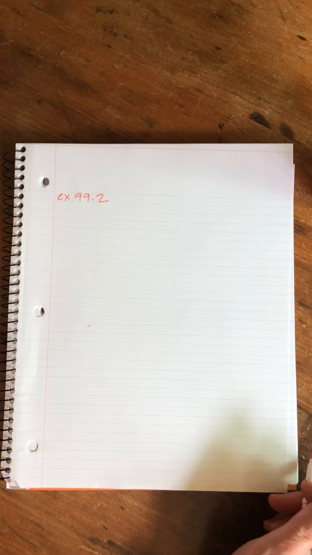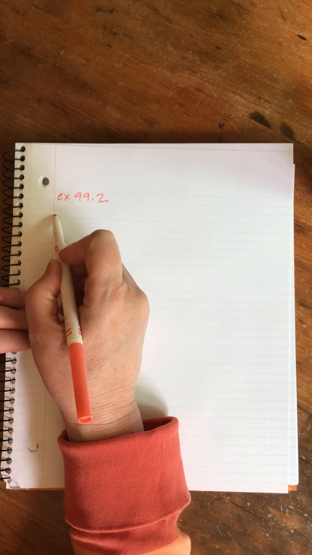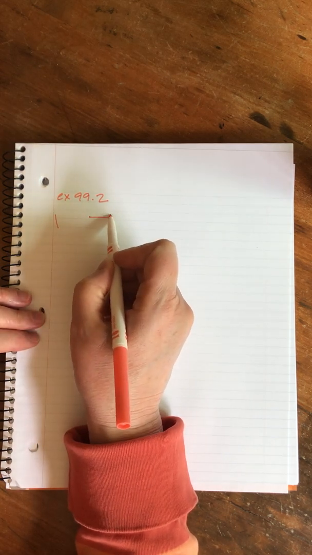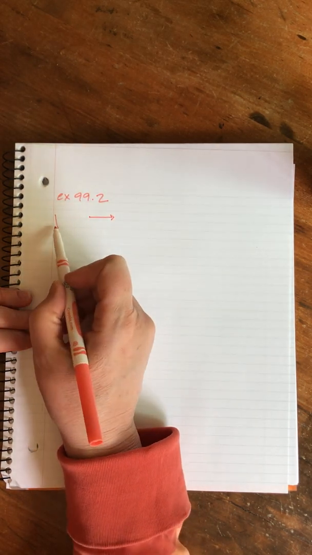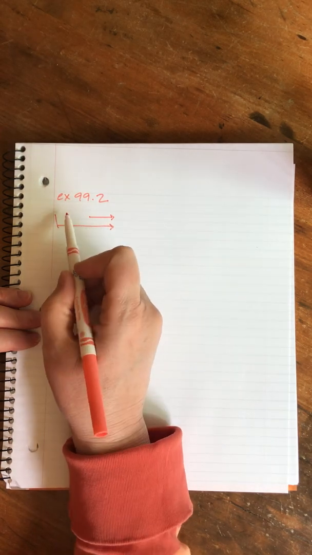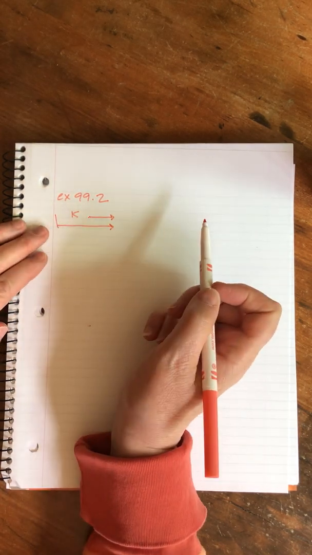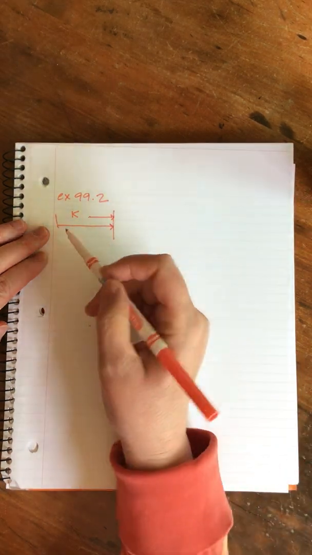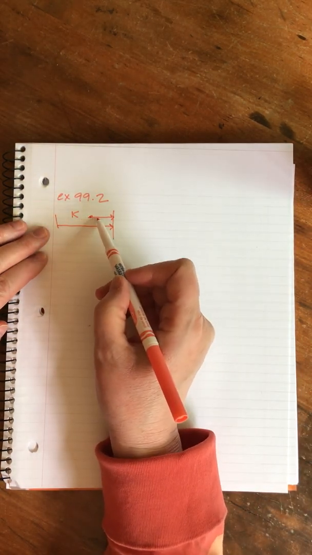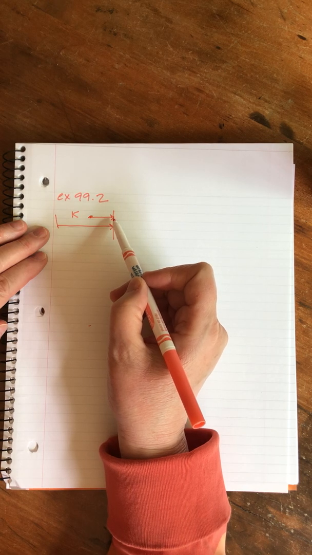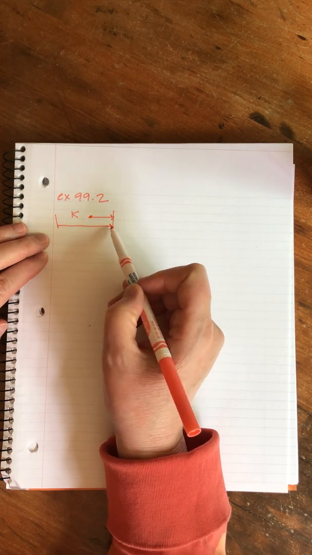Rachel has a 15-kilometer head start on Charlene. How long will it take Charlene to catch Rachel if Rachel travels at 70 kilometers per hour and Charlene travels at 100 kilometers per hour? Okay, so this is a head start style. So Rachel starts like that, and Charlene starts further back, right? This gap equals the head start, right? They're not starting at the same place. Rachel gets to start closer, but then Charlene's going to catch up, all right?